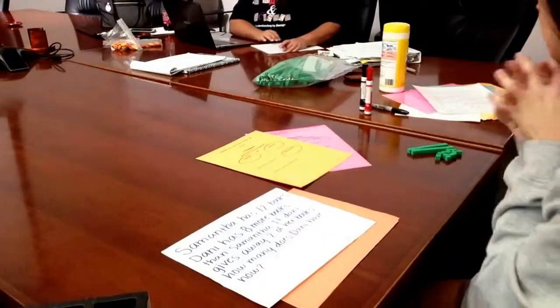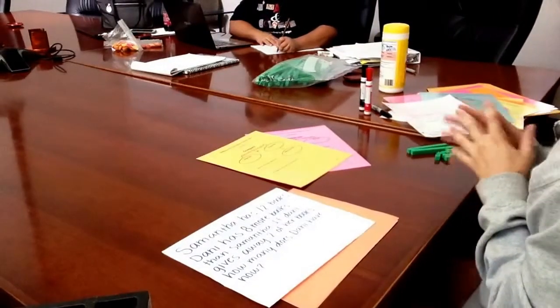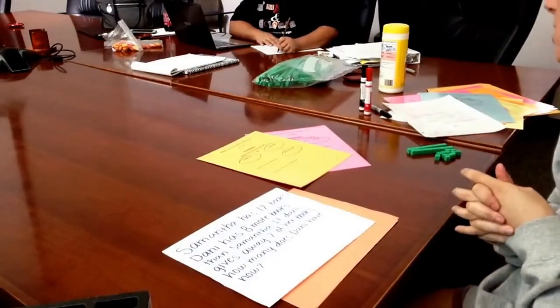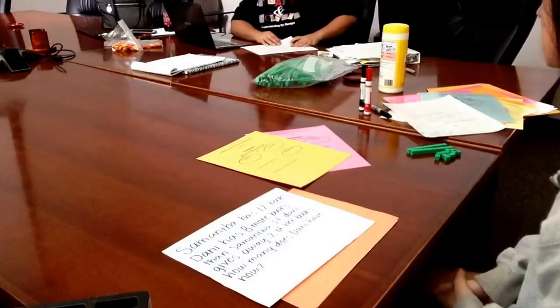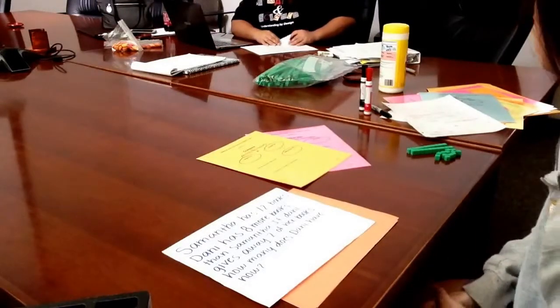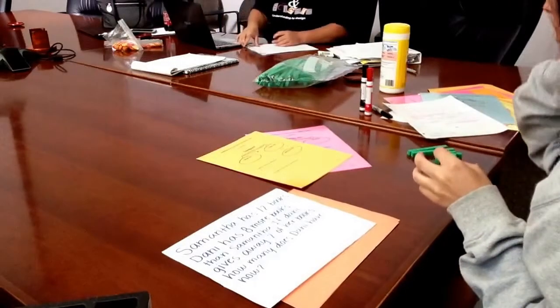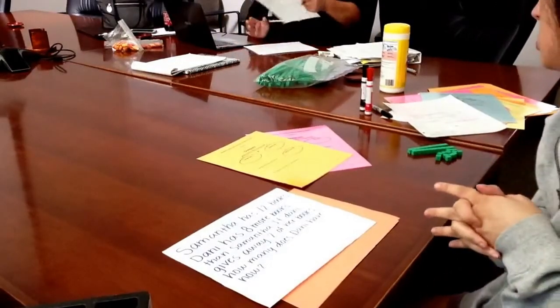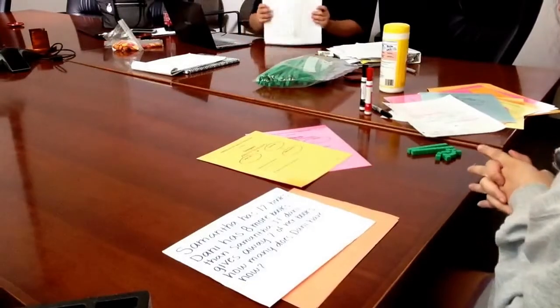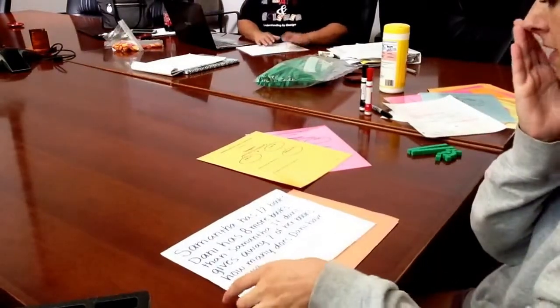Third graders, today we're going to be learning how to solve multi-step problems using two different problem structures, solving with set models. So before we begin, let's review two problem structures.